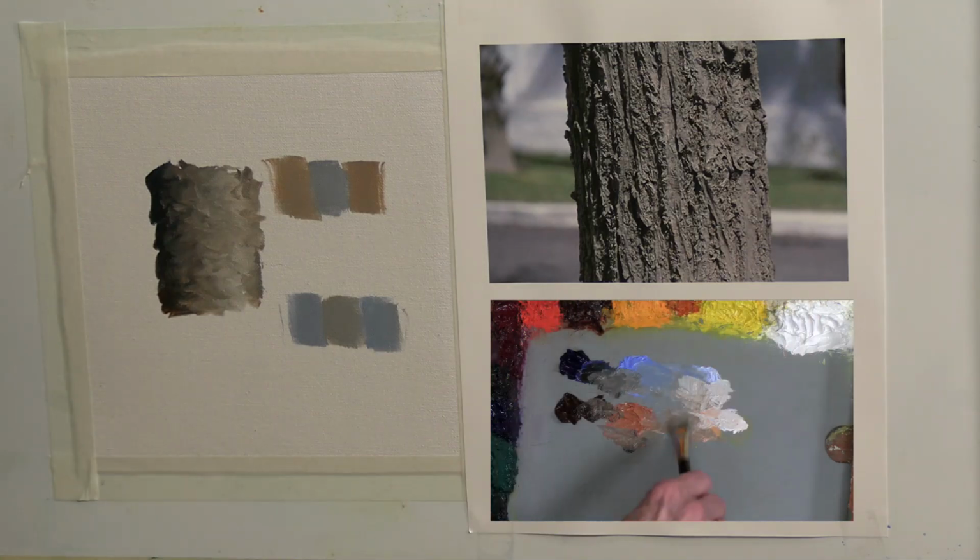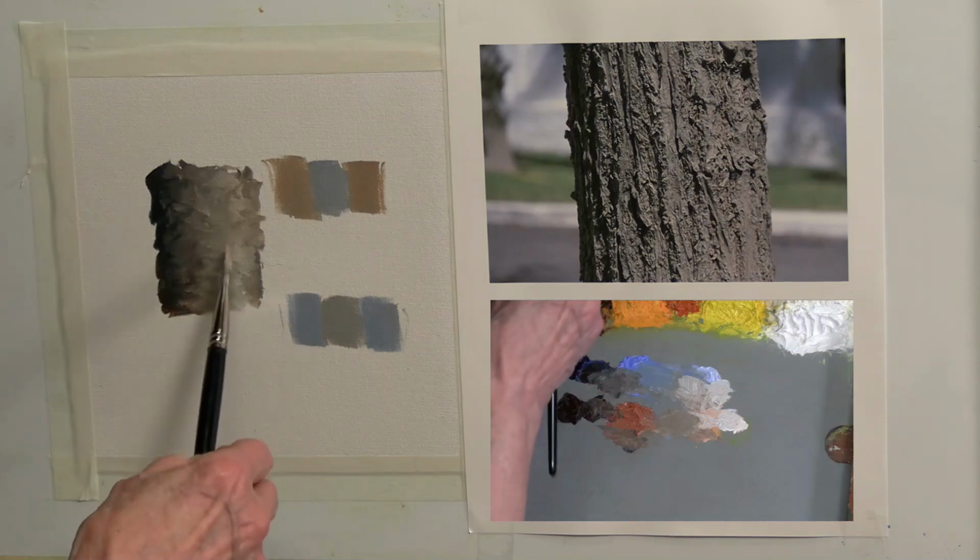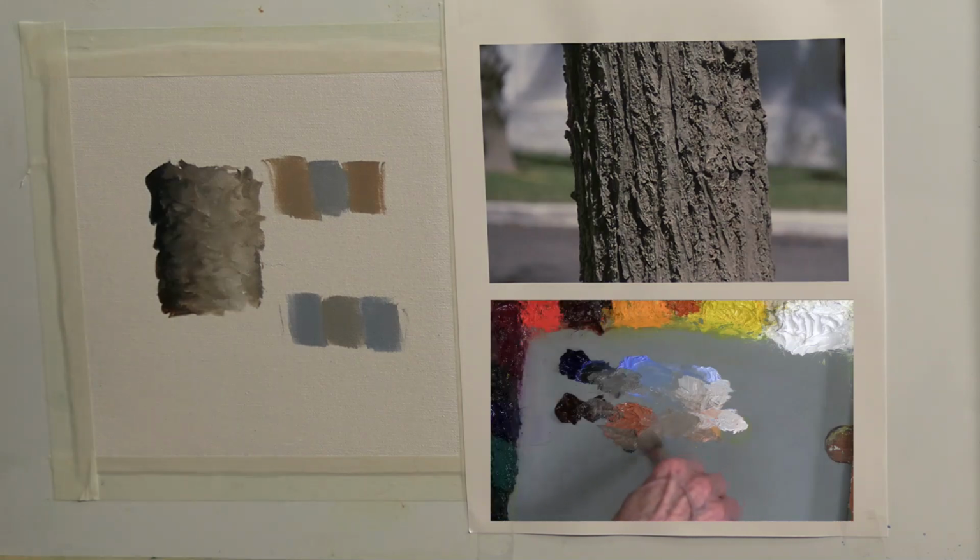Now what I'm going to do here, I'm going to make that just a little bit darker. And what I'm going to do here is come in here and make it just a little bit darker. Just a tad darker. Not thoroughly. Just keep it warm. So I'm developing, I'm working between warm and cool, and I'm working in that value range.